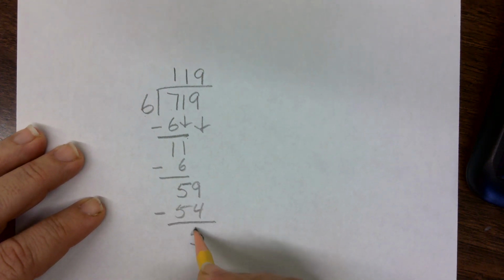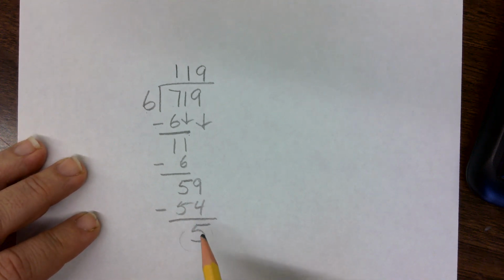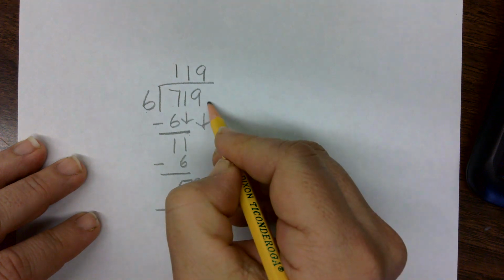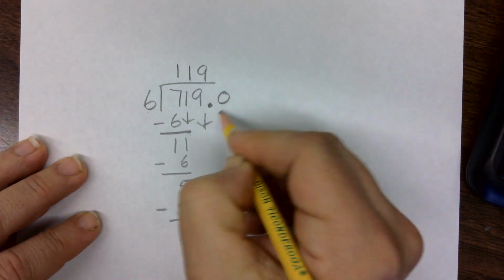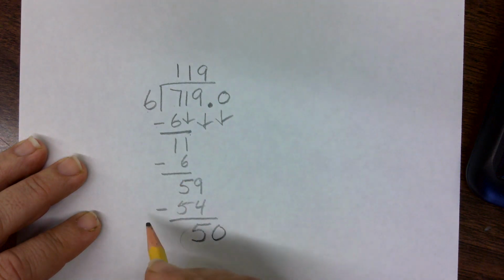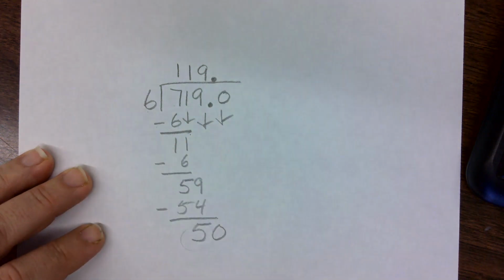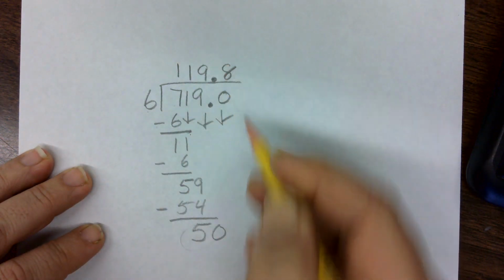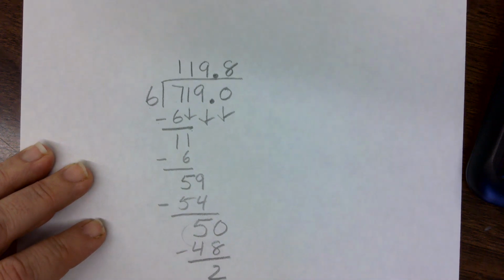subtract, bring down. So now again, I have this leftover number here. So I'm going to express it as a fractional part. Put my decimal point, add a 0, bring it down. 6 goes into 50. Oh, sorry, I forgot to bring up my decimal point. 8 times. I get to 48. Subtract.